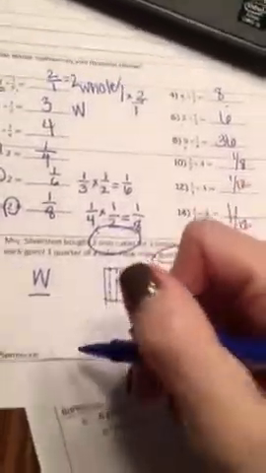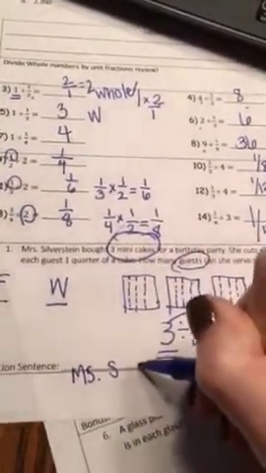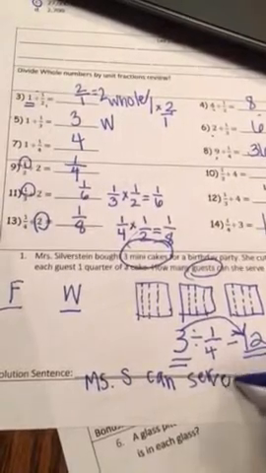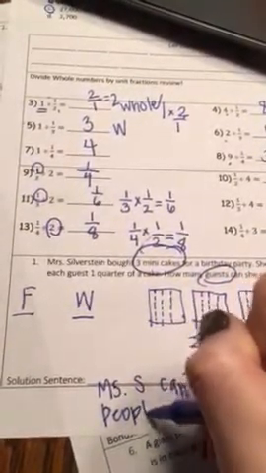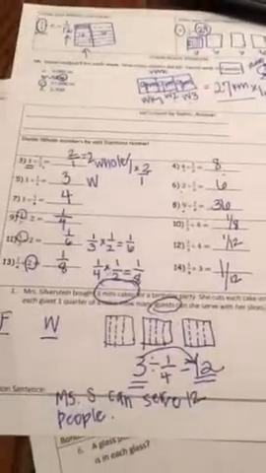I hope you probably wrote something like, Mrs. Silverstein can serve 12 guests with her slices. I'll write it quick. Miss S can serve 12 people. All right. So there you have a word problem where it starts with a whole. But let's read the next one carefully together.